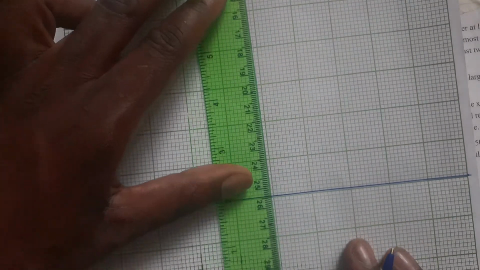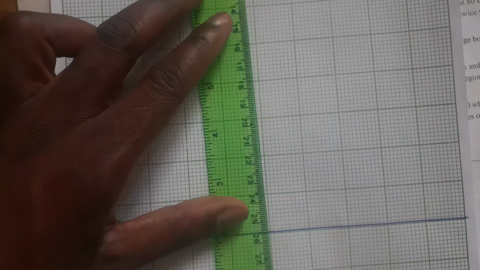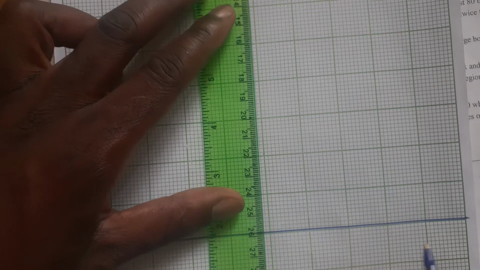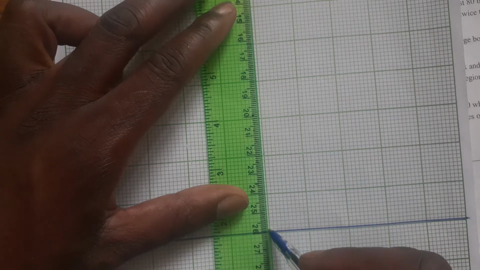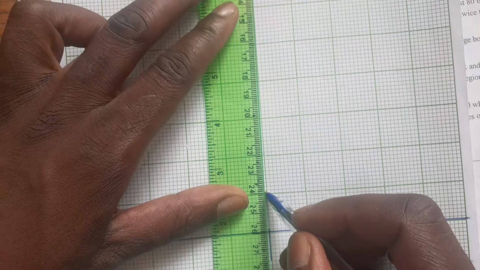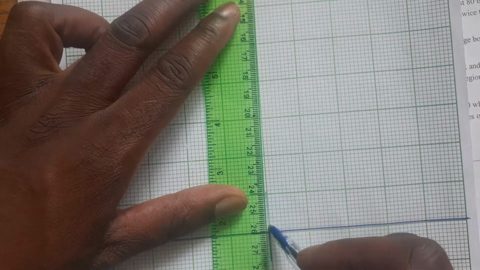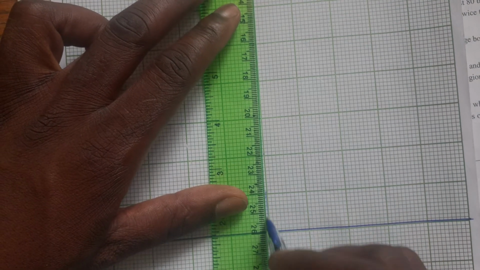This is my line. Then this side I'll need 3 and the other side I'll need 3. So the vertical line I can have it here. And since we do not have negatives on the y-axis, I'm going to start right from here, going up.